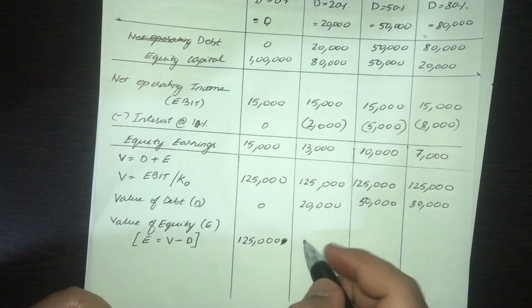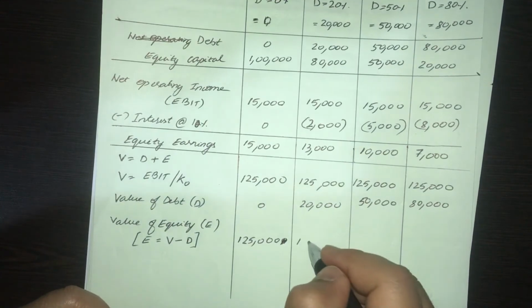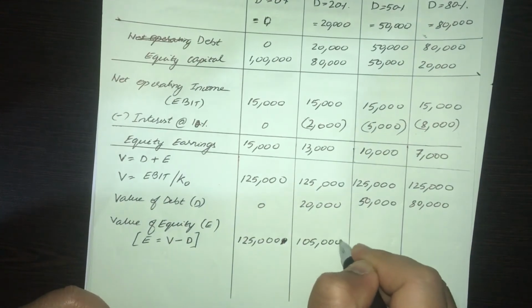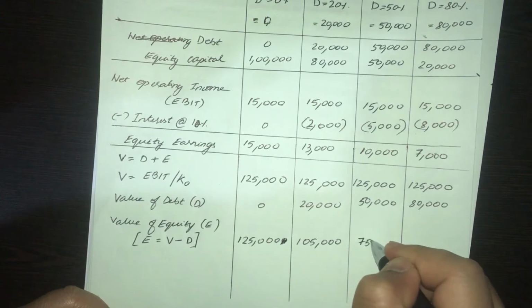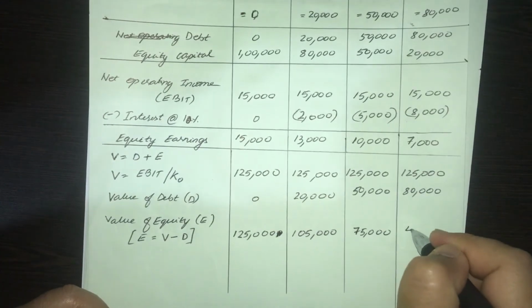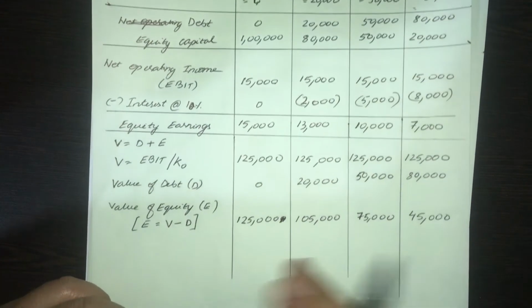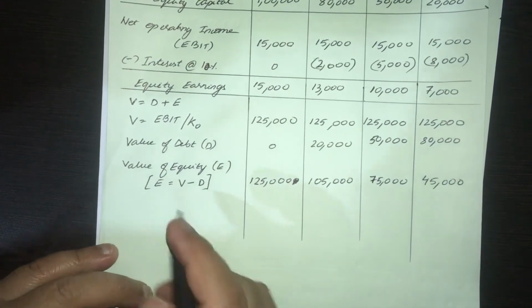Sorry, here it is 1,05,000. This will be 75,000 and 45,000. So there we have found the market value of equity.